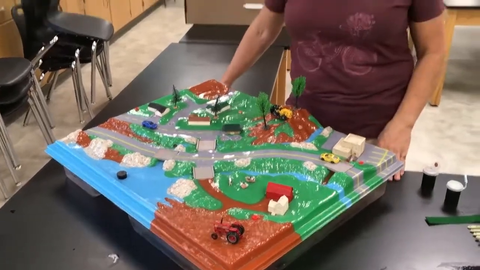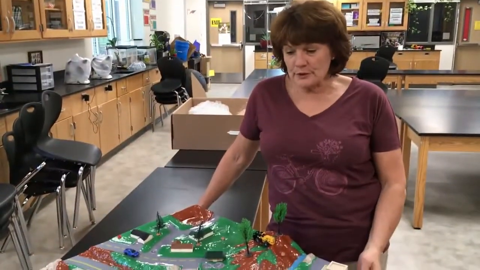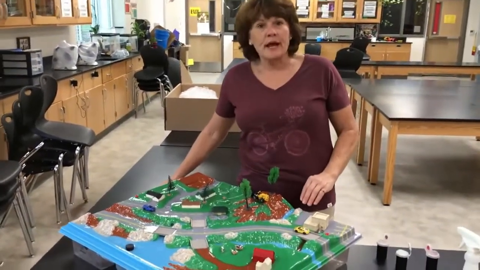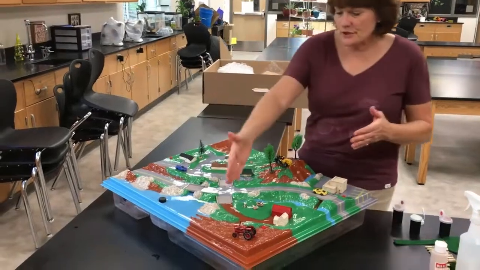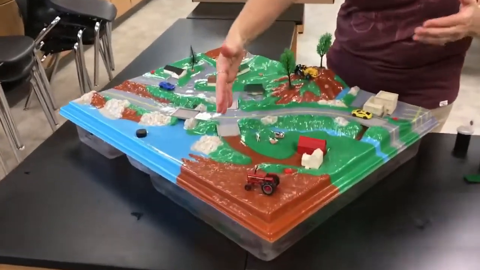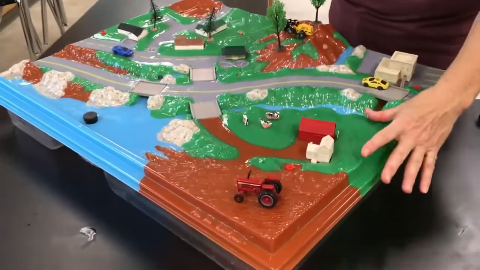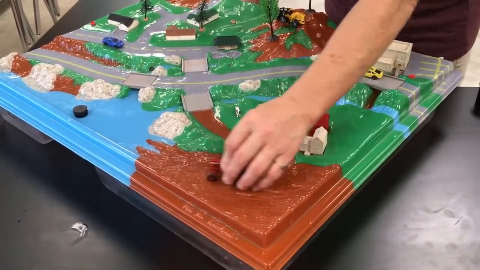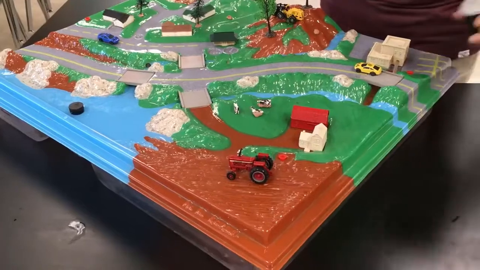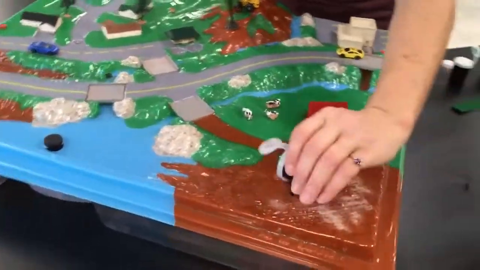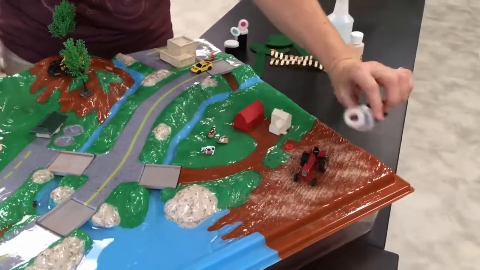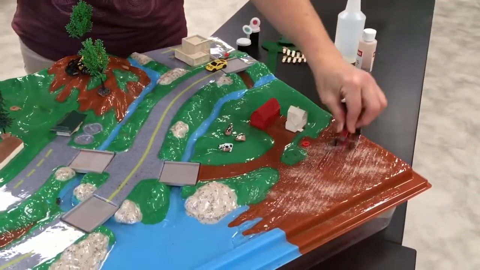Welcome to our lesson on water pollution, and we're going to be talking about different ways that the water supply can be polluted. And we're going to start off in the farmyard area. So if we go and look at the farm, we have a farmer who is plowing his field, and he's tilled up all of the dirt. We're going to put in some powder here to represent the dirt, and he's getting it ready to plant.